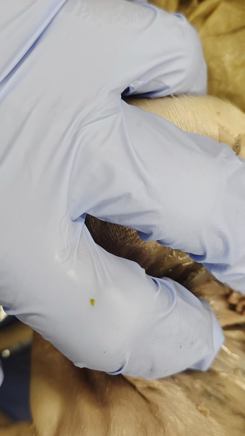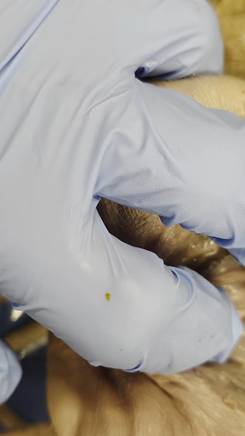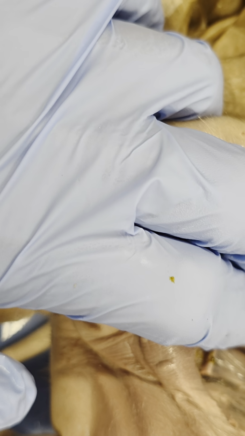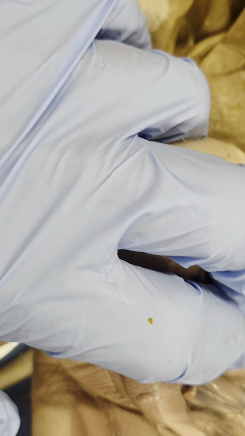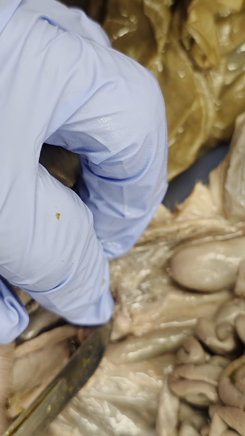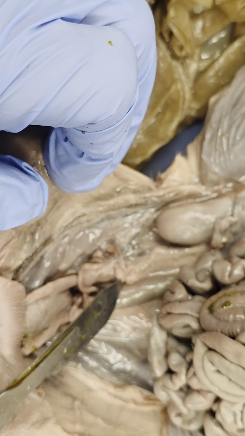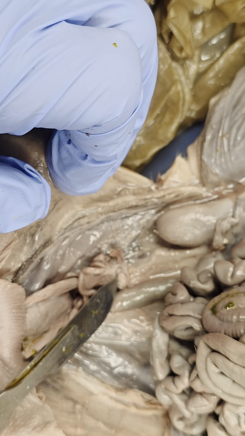Okay, so this is the female. I'll try to look for the ovary. Okay, so this organ over here, this is the ovary, it just looks like a small pea-shaped organ over here. Okay, this is the ovary.